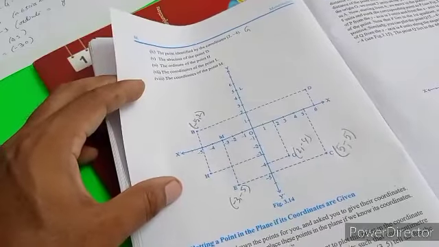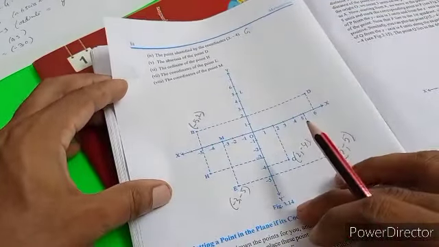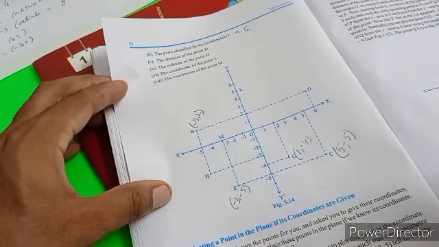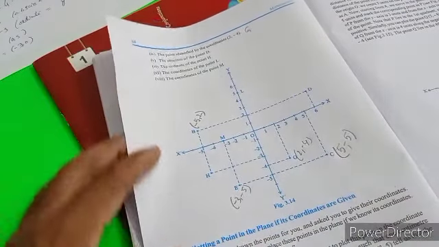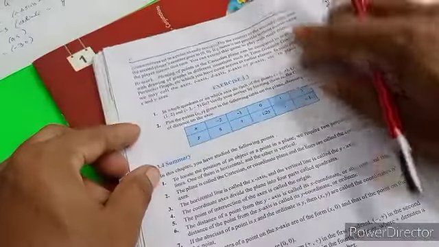I hope you have got through this. Others you can easily find out, okay, based on this particular situation. Firstly, remember we will put the x value first, then the y value in the subsequent part. Clear? We will move to exercise 3.3.